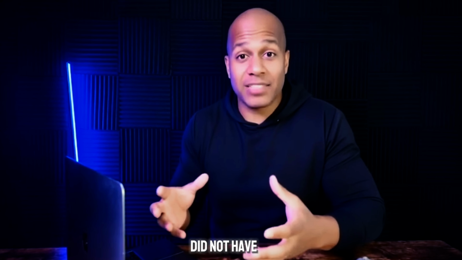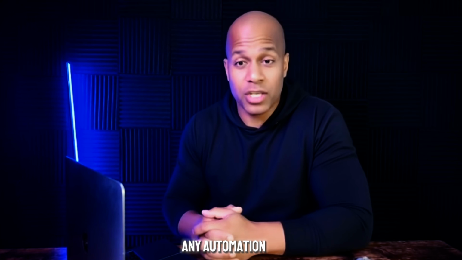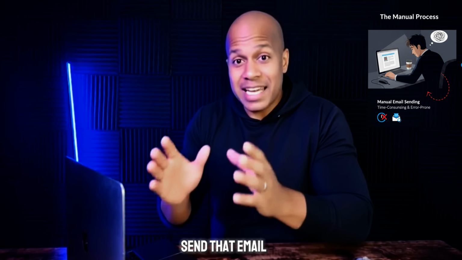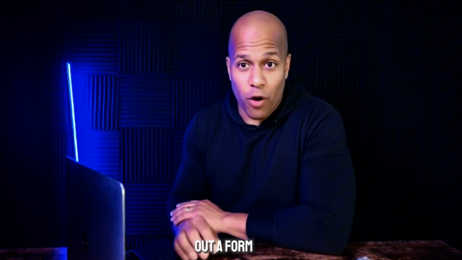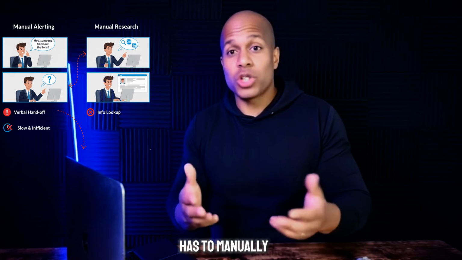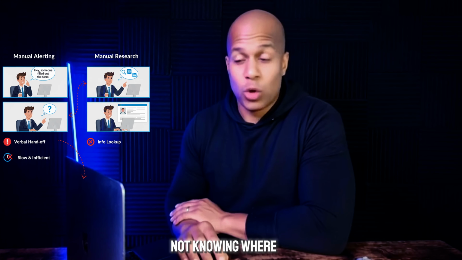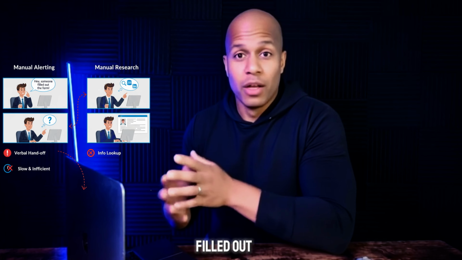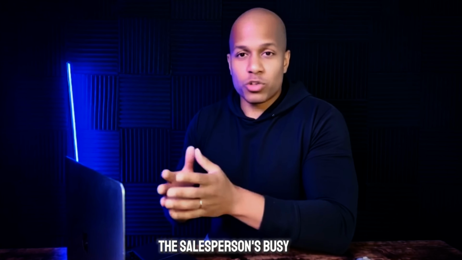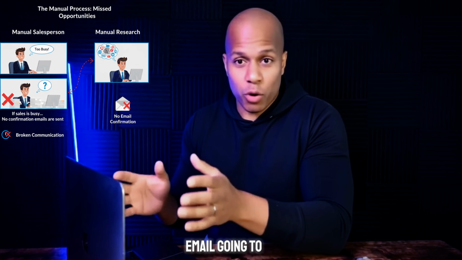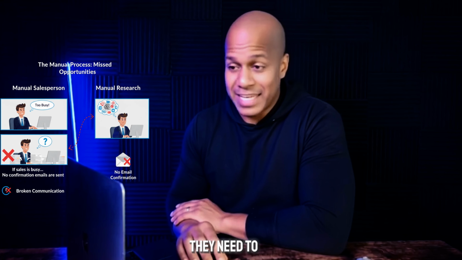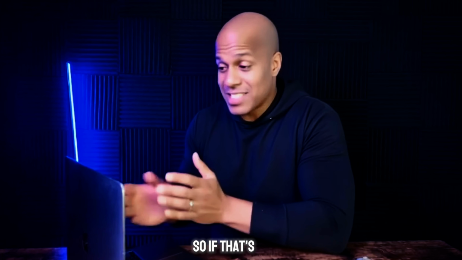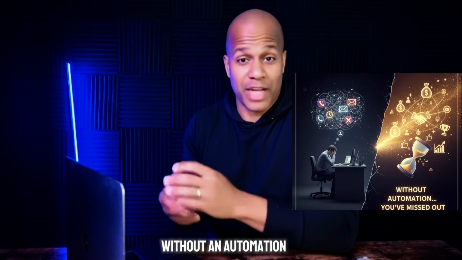But this is basically a simple flow that saves you hours and hours, 20 hours a week at least. Let's say you did not have this. If your system is not using any automation, someone has to send that email manually. Someone has to manually go to a salesperson and say, hey, someone filled out a form. And that salesperson has to manually try to find information on that person, not knowing where they came from, what form they filled out. Not to mention, if the salesperson's busy, there's no confirmation email going to that person unless someone actually is just staring at the salesperson and understands that they need to answer this. So if that's the case, then obviously you've missed out a lot in this situation without an automation.